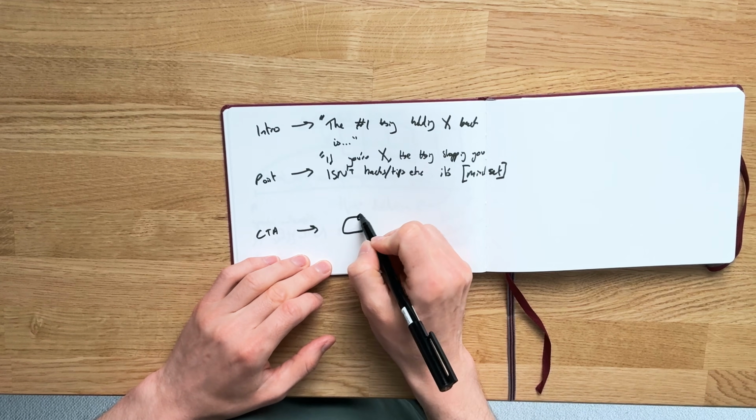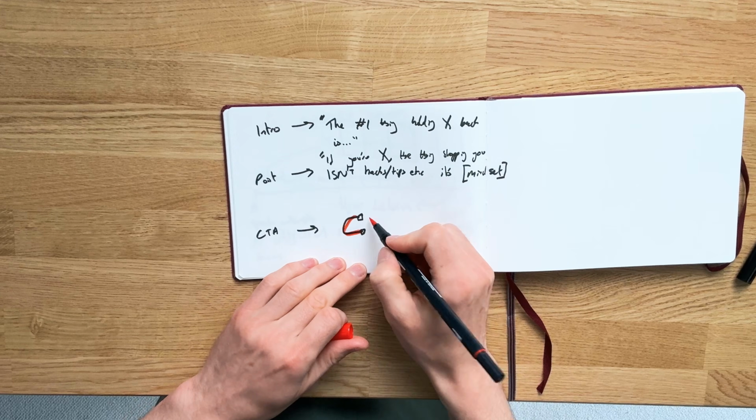Now, the call to action here is just a lead magnet that is relevant to, this is supposed to be a magnet. Oof, that's probably the worst drawing I've done to date. I don't know. There you go. It's a lead magnet that's ideally relevant to your video. If you want to get more leads, you probably want to make a lead magnet that's specific to this video.